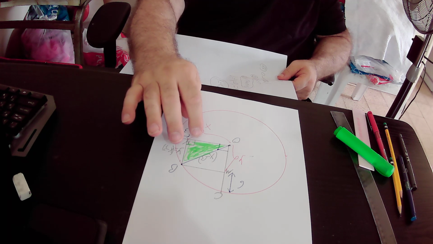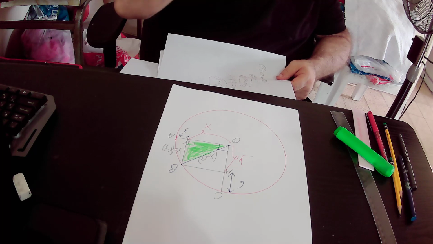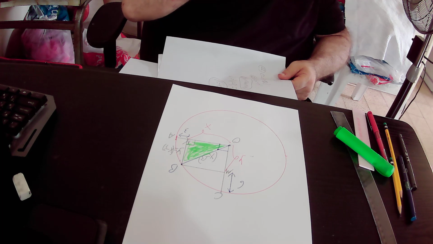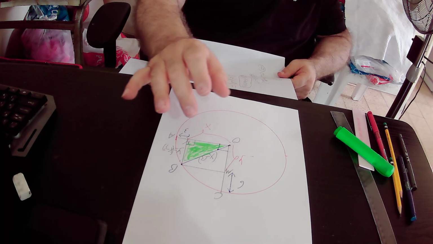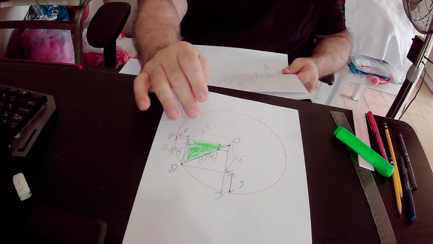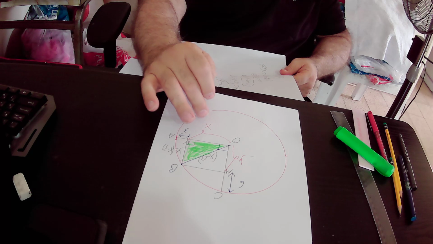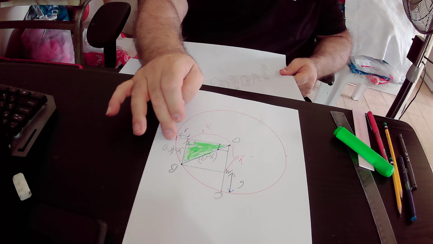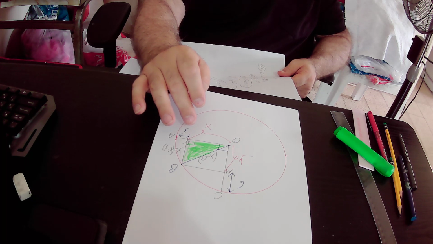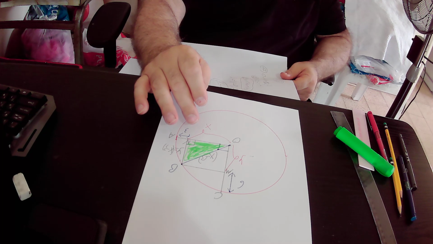So in this right triangle we can use the Pythagorean theorem in order to find the value of x. The Pythagorean theorem states that the square of the hypotenuse equals the sum of the squares of the perpendicular sides. That is to say, (x plus 3) squared equals x squared plus (x minus 3) squared. So we have one equation with only one variable x.